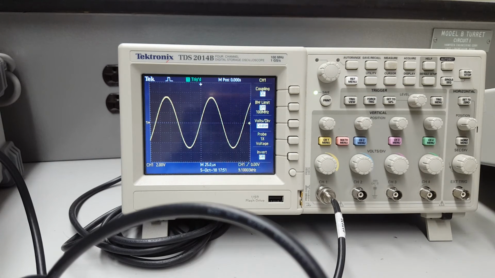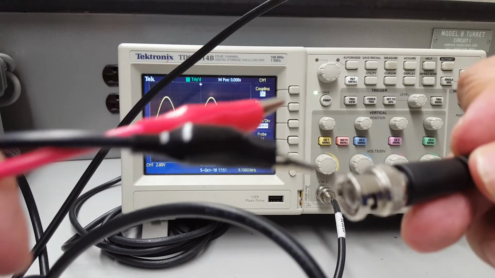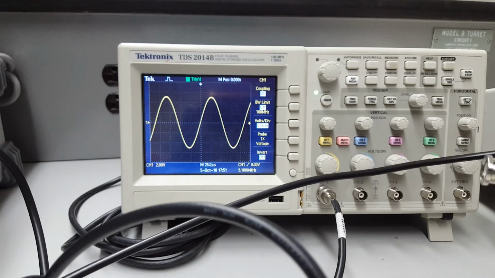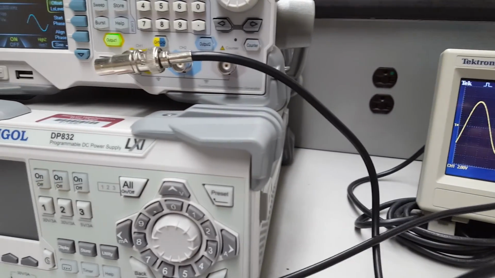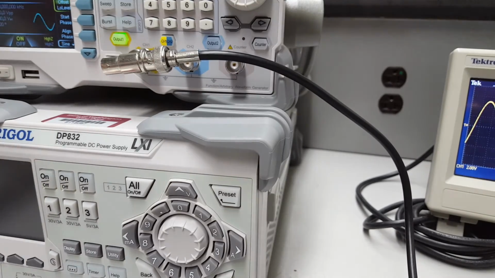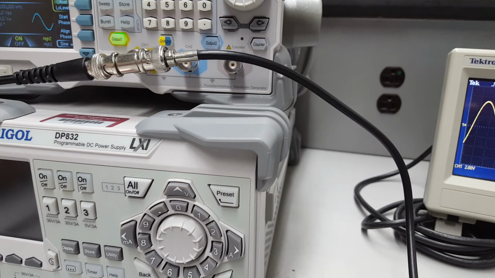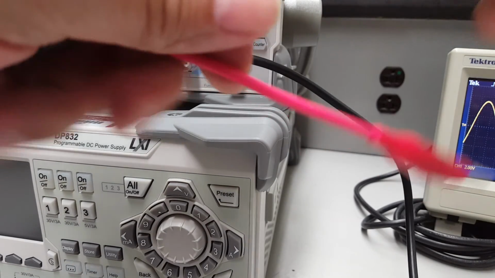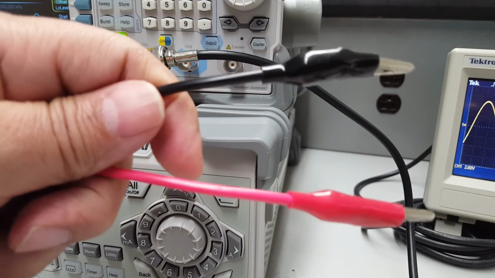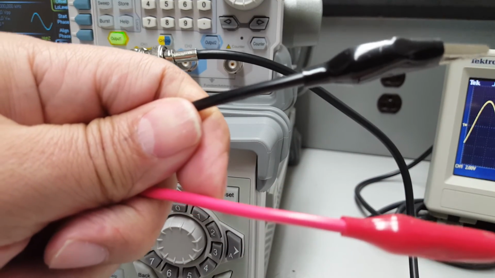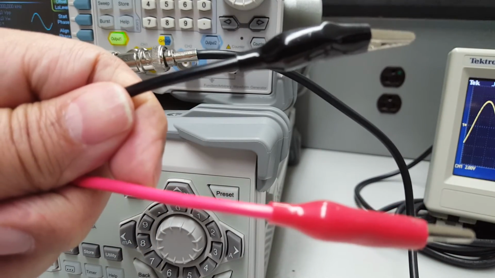So what I'm going to do next is use a BNC to alligator clipper to send the signal to a very simple circuit. I'm going to go to my function generator over here and connect the BNC cable into the function generator. So right now those two signals will send a 10 volts peak to peak sine wave.